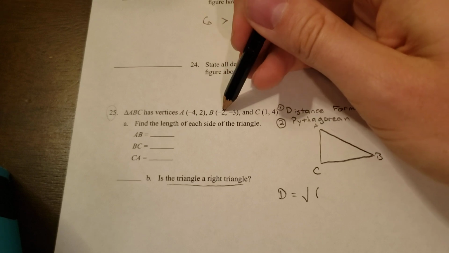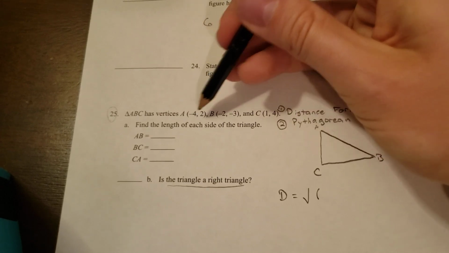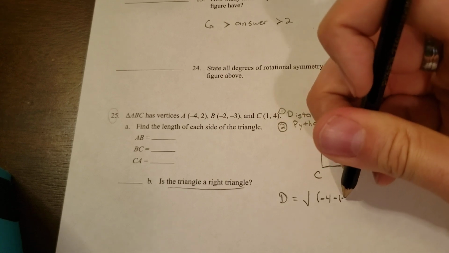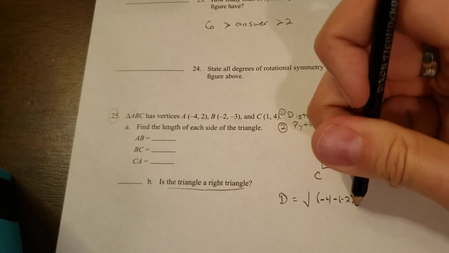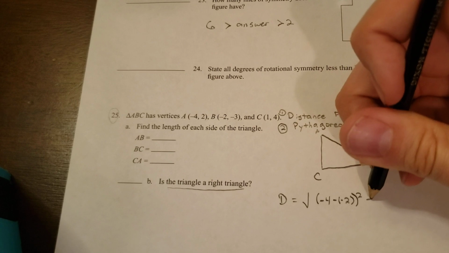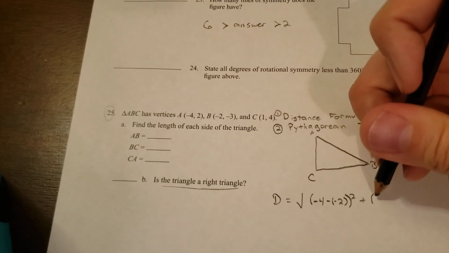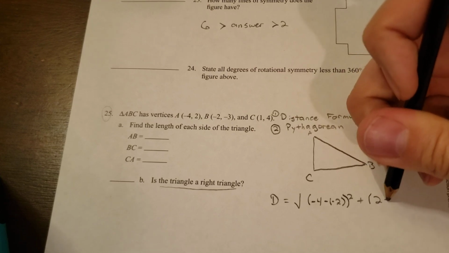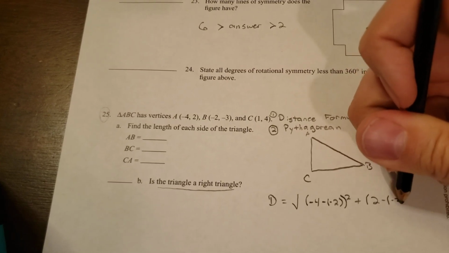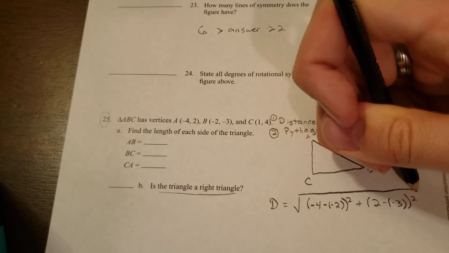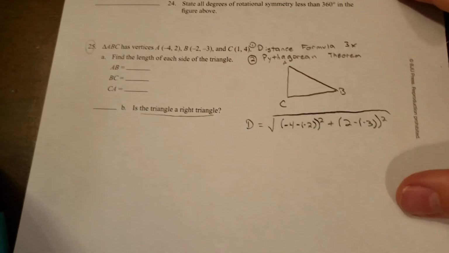For A and B, I'm going to subtract these two, negative 4 minus negative 2, squared. I add that to the difference of my y's, 2 minus negative 3, squared. All of this I'm going to take the square root of.